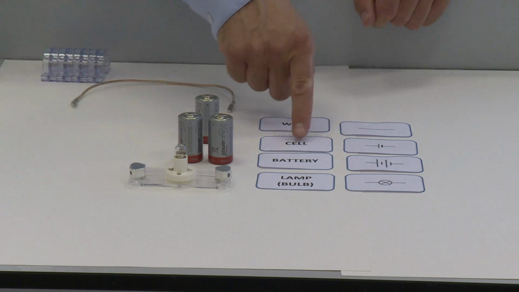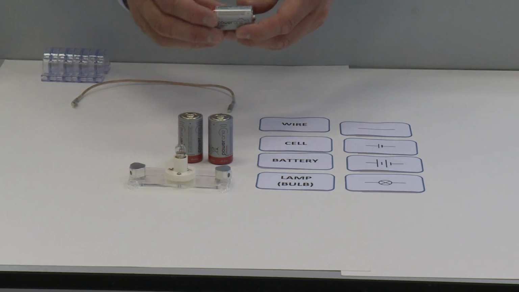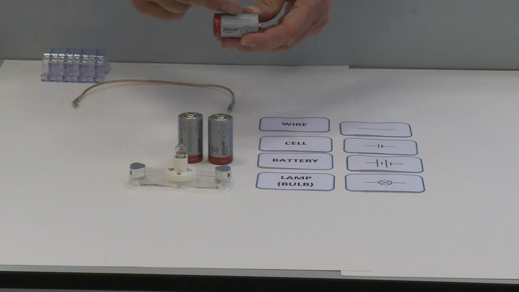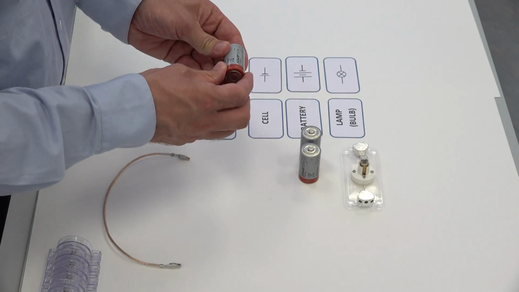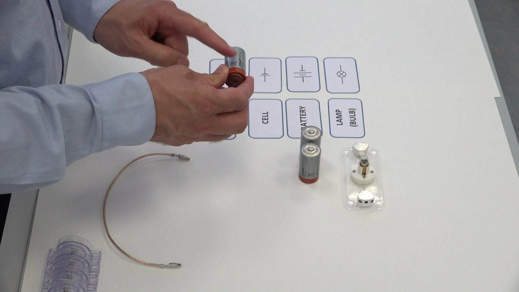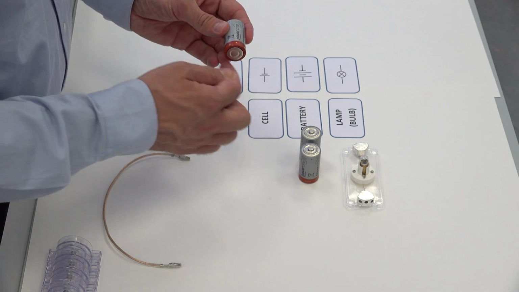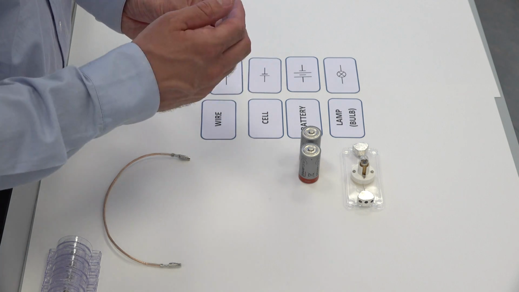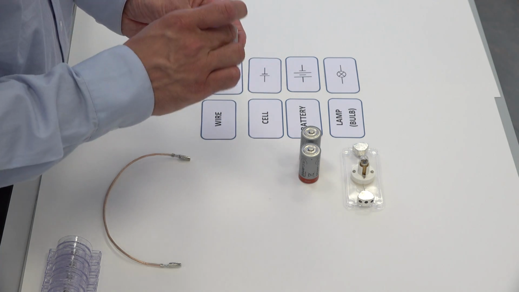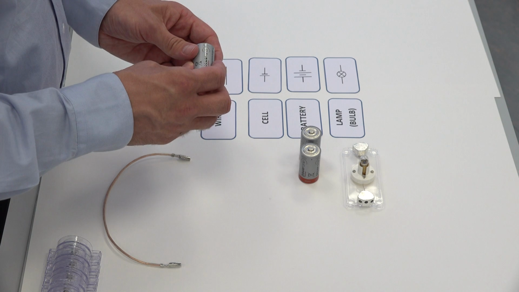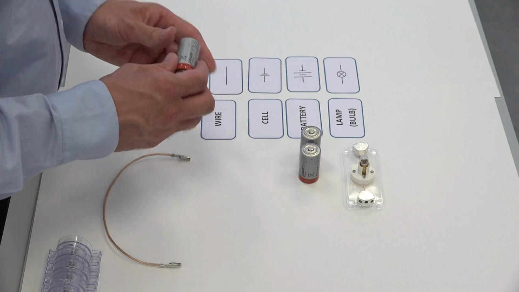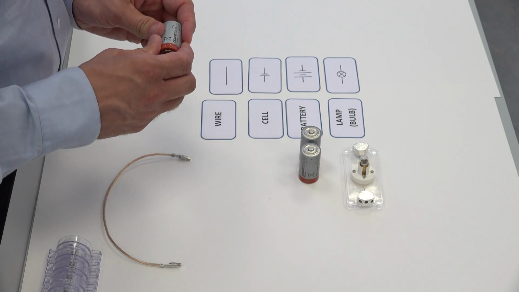The next one we have is a cell. Now, you might remember I've said before that this is sometimes referred to as a battery, but this is actually a cell. You can see that it's got 2 plates because that's how this internally looks. It's got 2 plates with a gap in between, which allow energy to work. And if you look at some of the other videos about basic cells, you'll find out more about that.